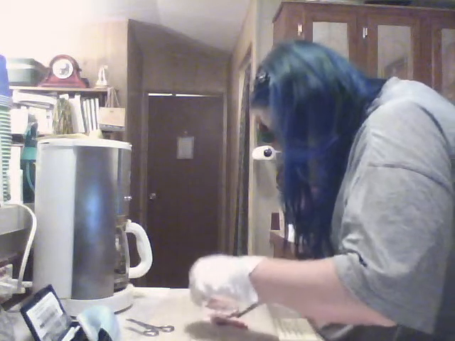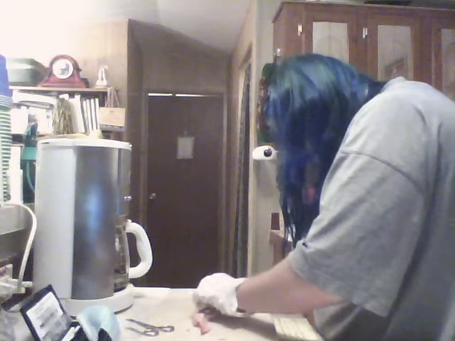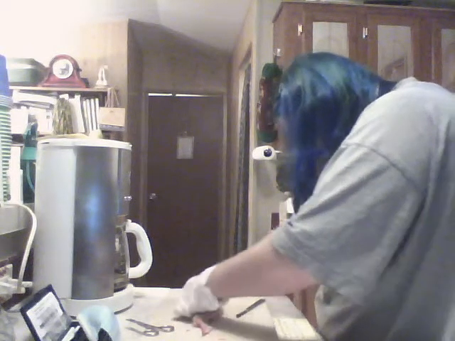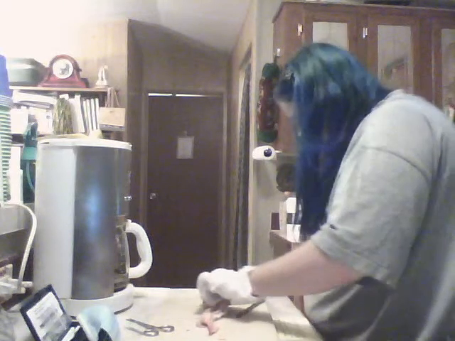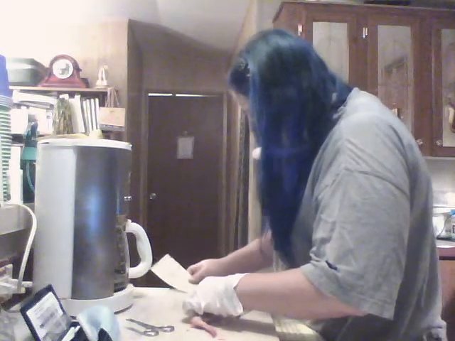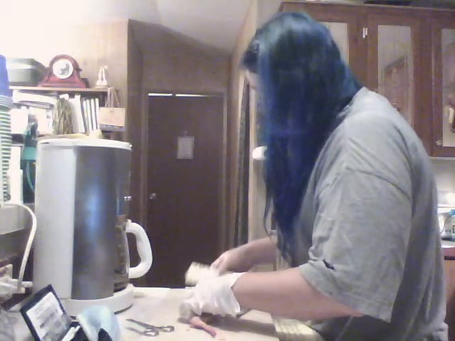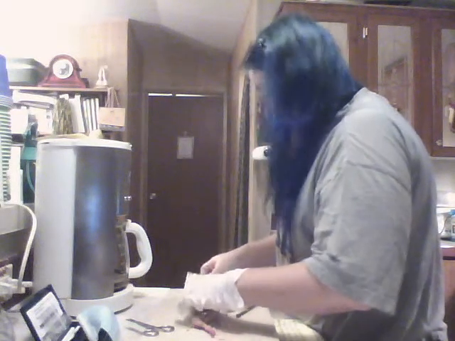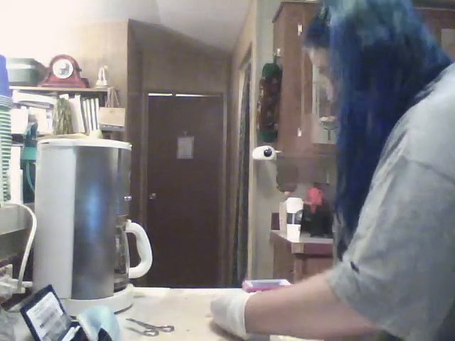Doesn't give. Ah, yes. The radius and the ulna.